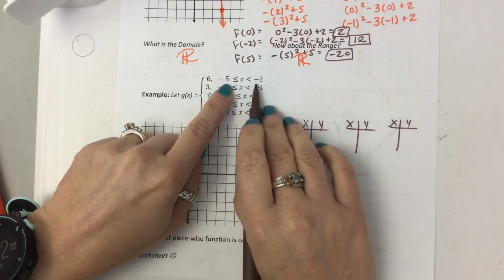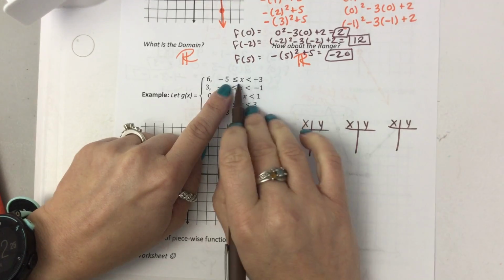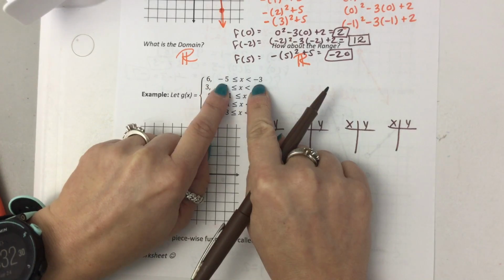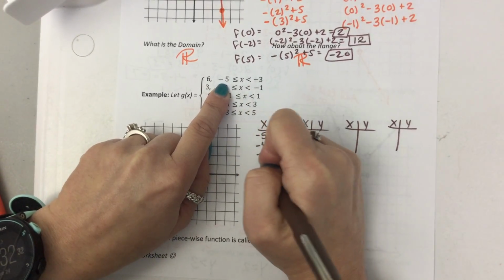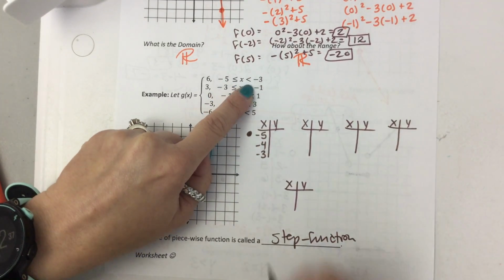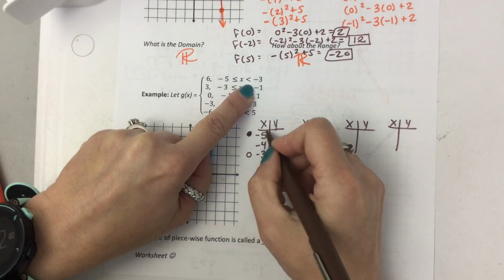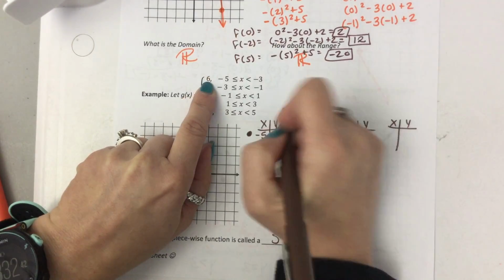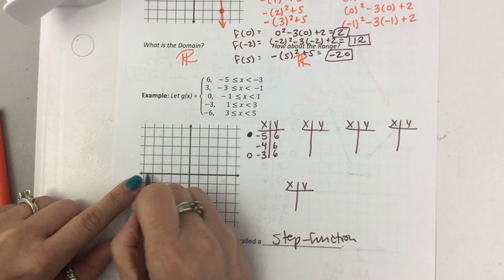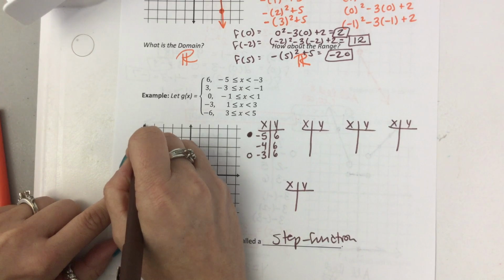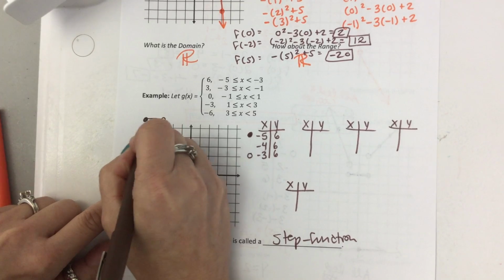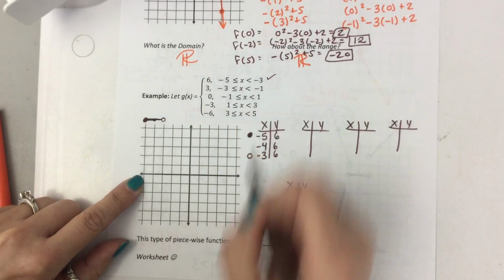Okay, the first piece starts at -5 and ends at 3, so there's no arrows because it starts here and it ends here. So -5, -4, -3. The -5 is included. The -3 is not. At these x values, the y is a constant 6. So I go to the left, 1, 2, 3, 4, 5, up, 1, 2, 3, 4, 5, 6. This is a filled in circle. This is an open circle. That is this piece. Check.